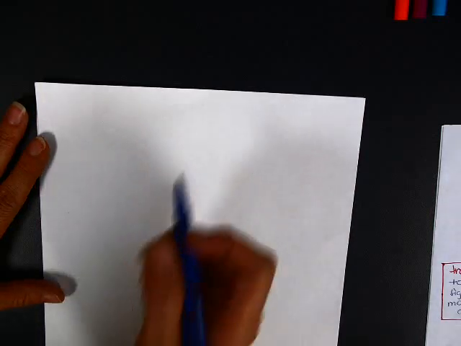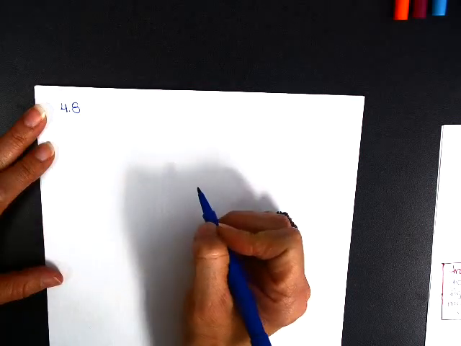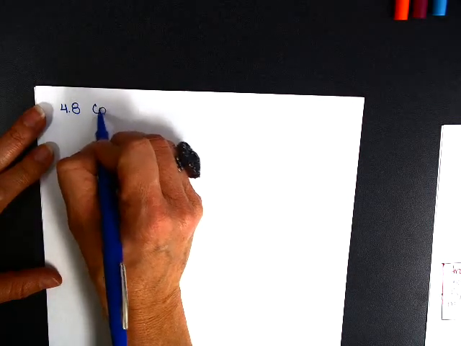All right, I don't have a template to go along with this because it's just too easy to go ahead and draw everything out on your own. But we're going to be talking about transformations, and there's three main types we're going to be talking about today: a translation, a reflection, and a rotation. This comes out of lesson 4.8 in your textbook, and the title of it is to perform congruence transformations.